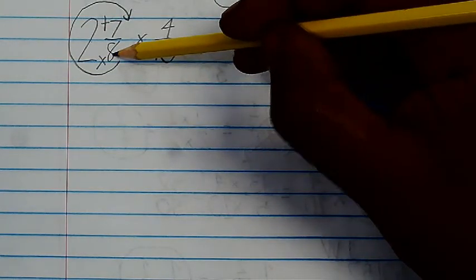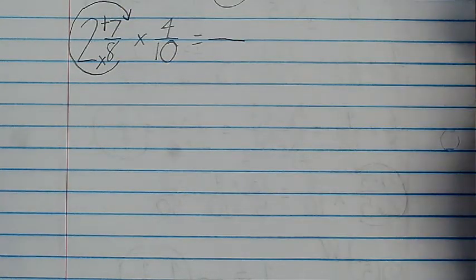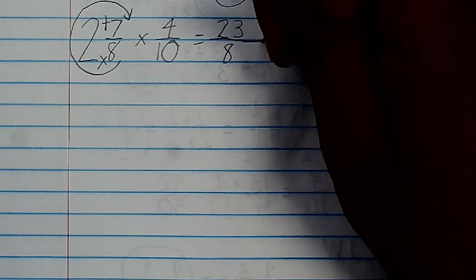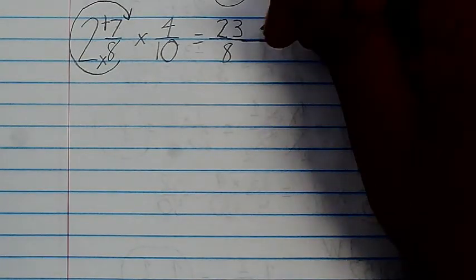Multiply 8 times 2 and then add 7. So can someone unmute their microphone and tell me what that improper fraction would be? Anyone? 23 over 8. Very good. Thank you so much. 23 over 8. And then we're going to multiply that times 4/10.